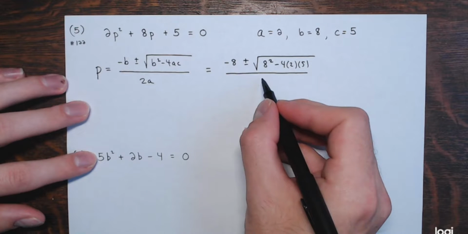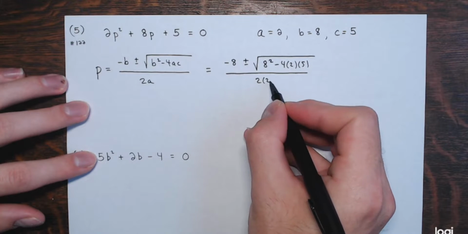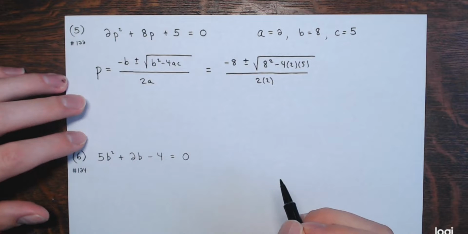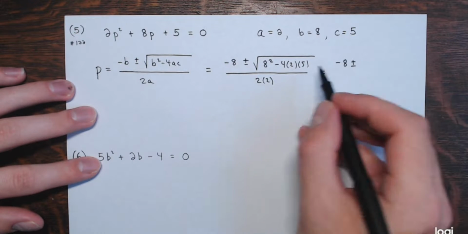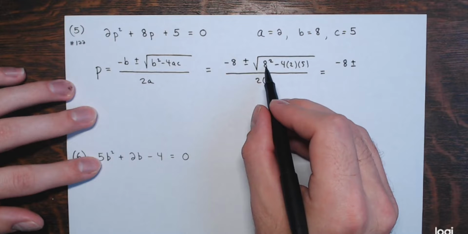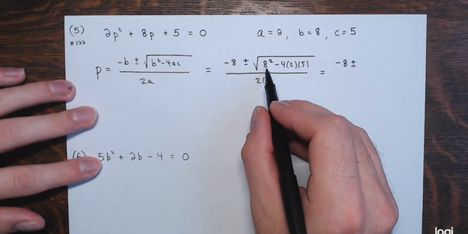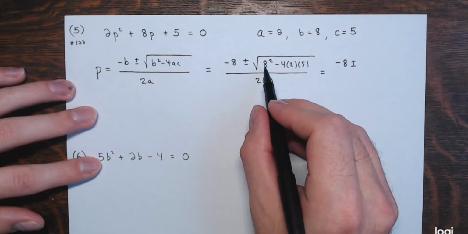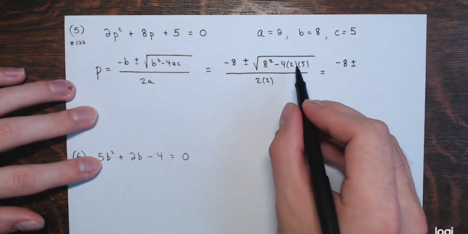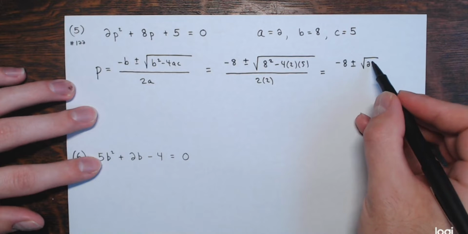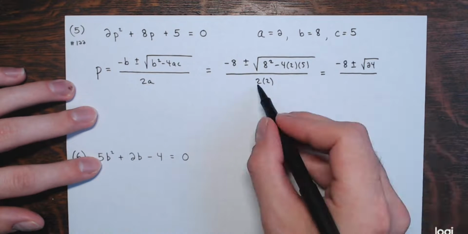All this divided by 2 times 2. This is negative 8 plus or minus, now this is 64. I'm just going to do this out loud. 64 minus 40, so 24, square root of 24, and then all this divided by 4.